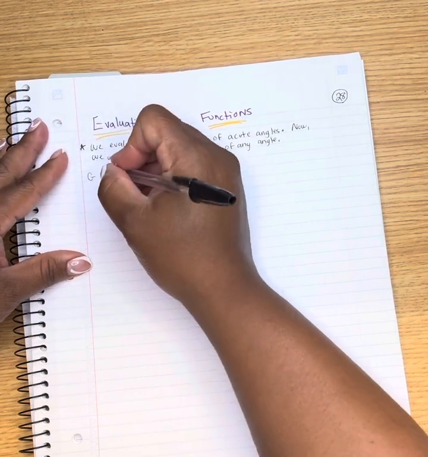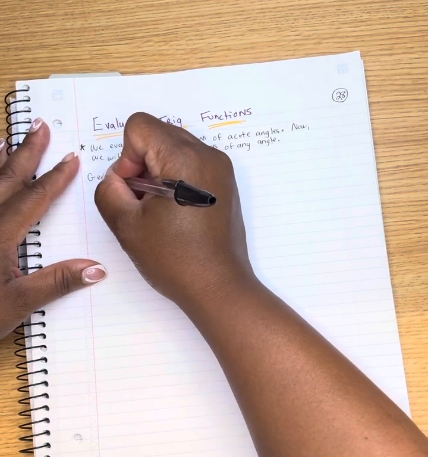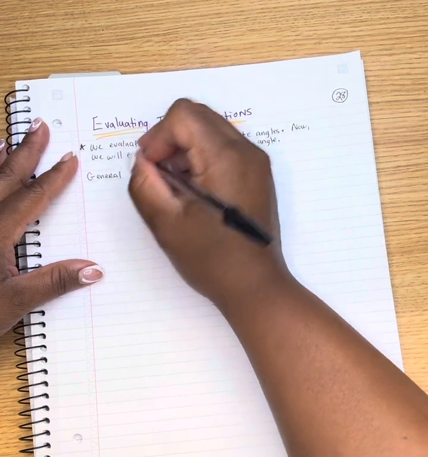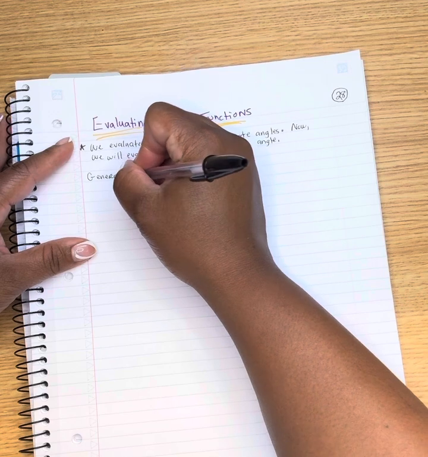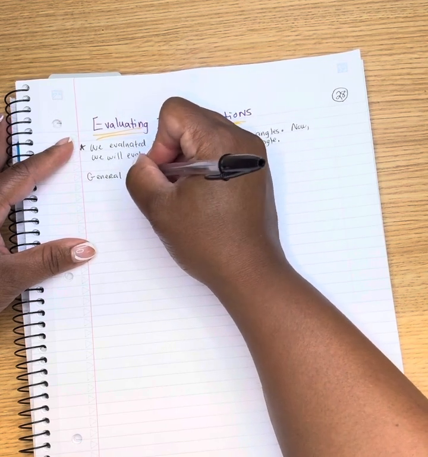Here's a general definition of trig functions. We did specific before, the SOHCAHTOA, but now we're going to get into another definition.